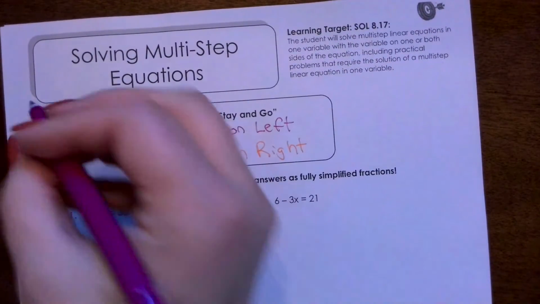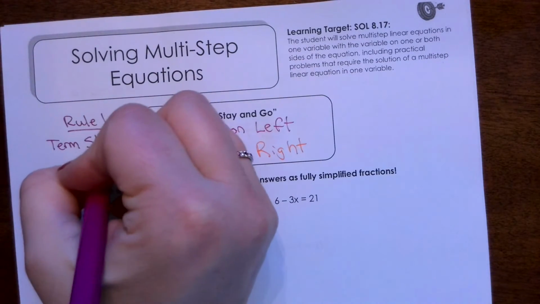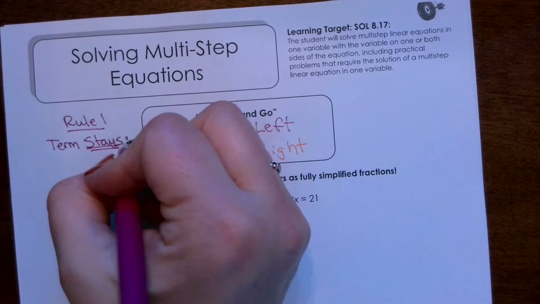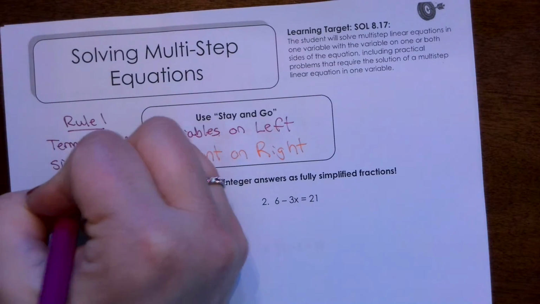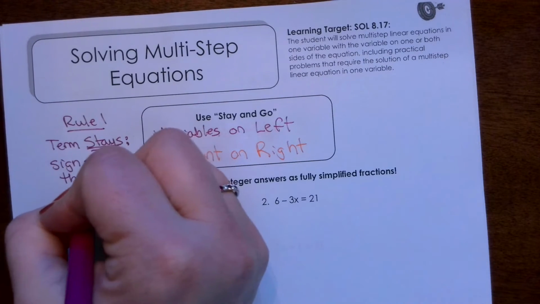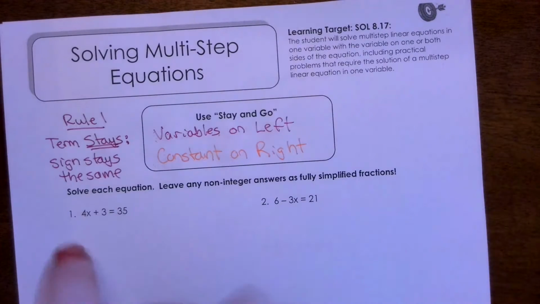Rule number one, if a term stays, so if a term stays on one side or the other, the sign stays the same. So if a term is positive, it stays positive. If a term is negative, it stays negative.